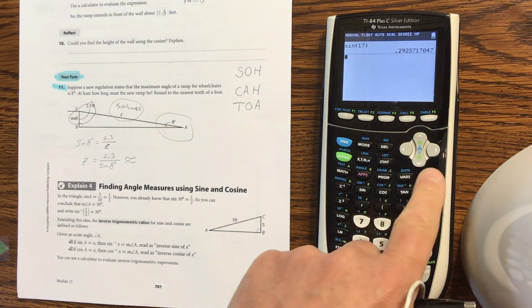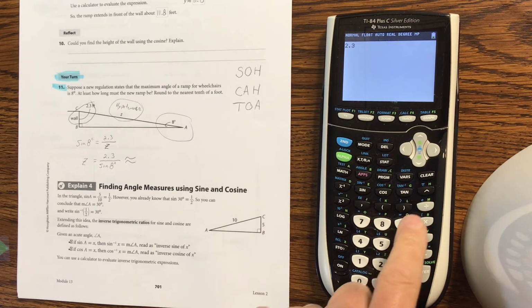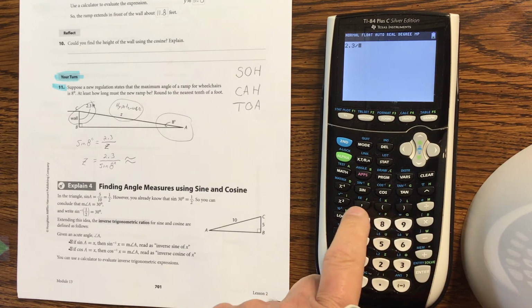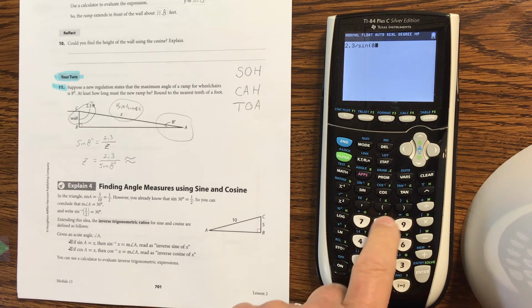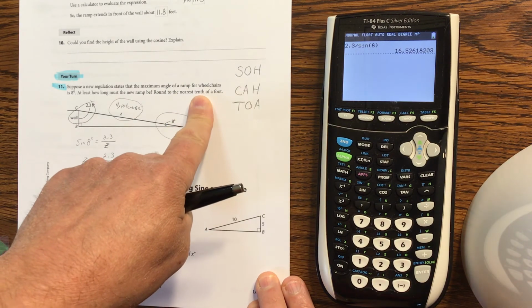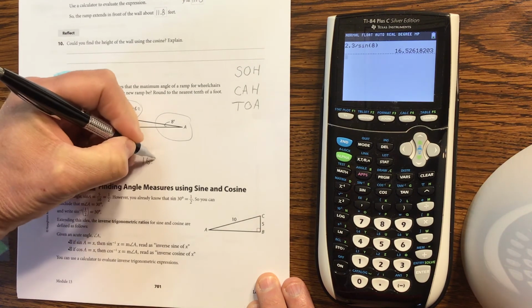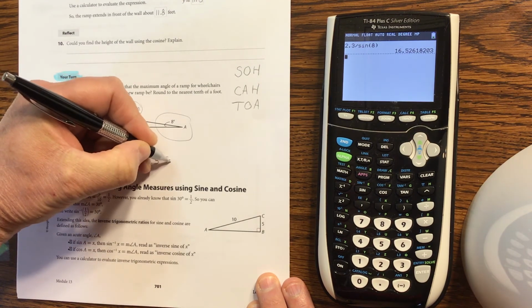Turn it on, clear it. Take 2.3, divide it by the sine of 8 degrees, close it up with parentheses, and hit enter, and you'll get 15.526. They want us to round it to the nearest tenth, so it's going to be 15.5 feet.